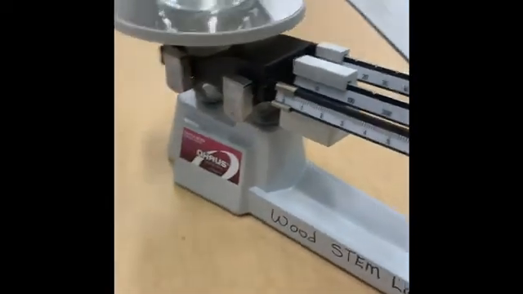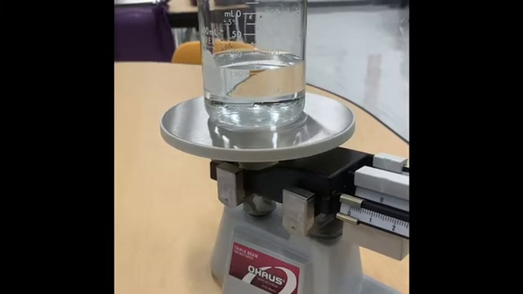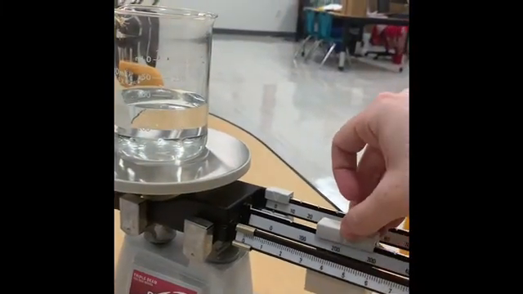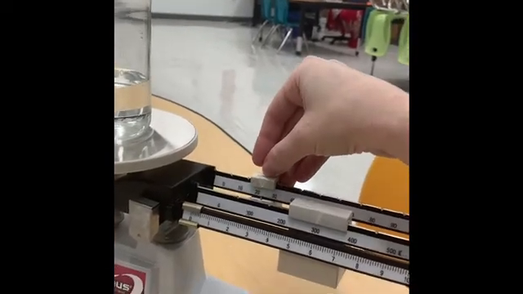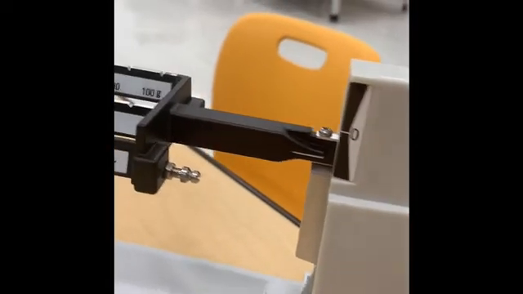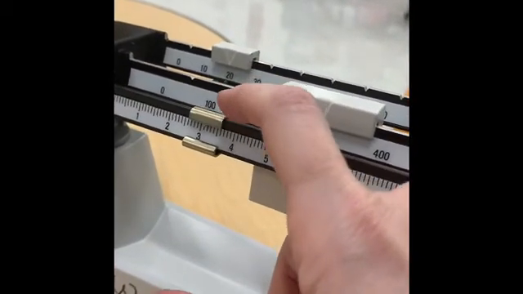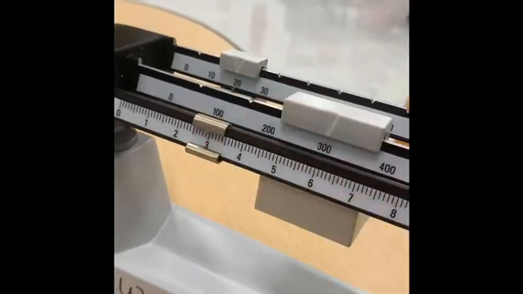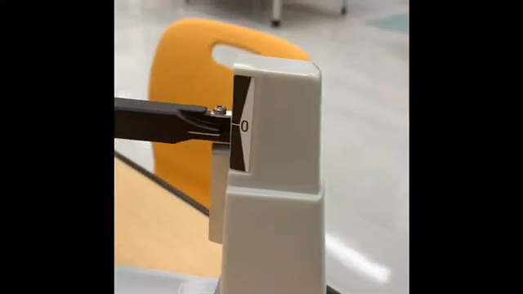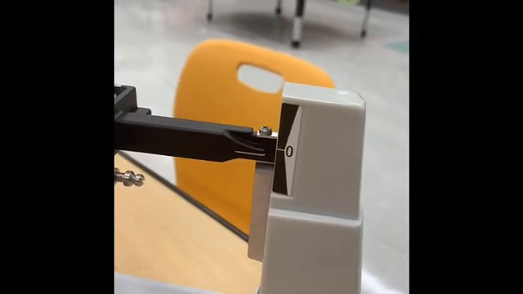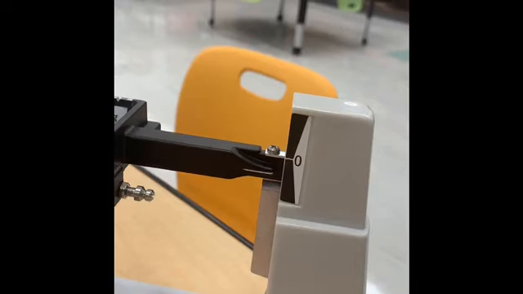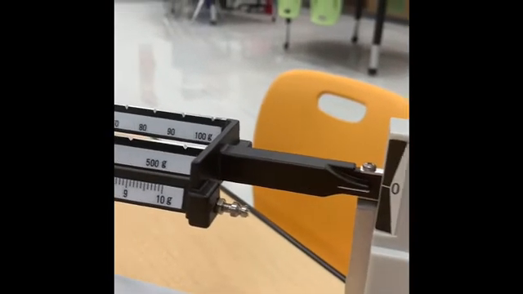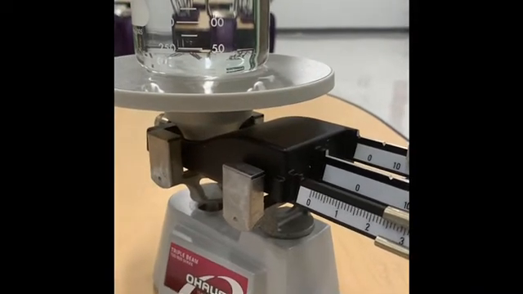All right, so now let's check the mass. So the beaker of ice was 324 grams. So I'm gonna start with that. 324. Now you can see that we're not balanced, so we lost a little bit of mass, but not much. Looks like it's trying to balance now. So it is pretty much balanced. So we are going to say that the beaker with the water has a mass of 323 grams.